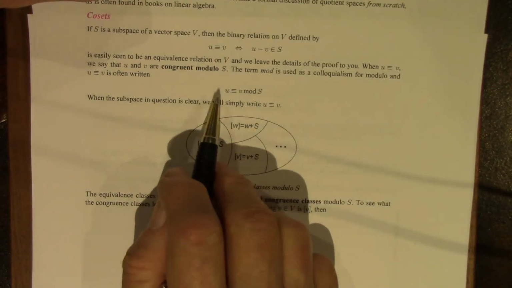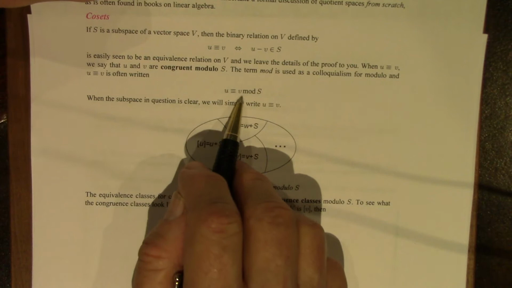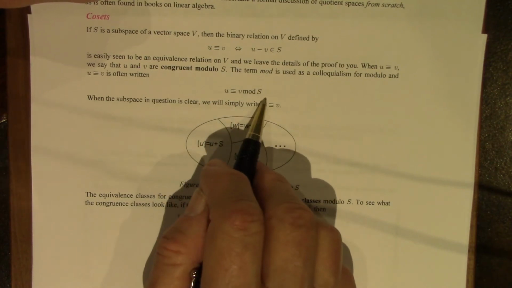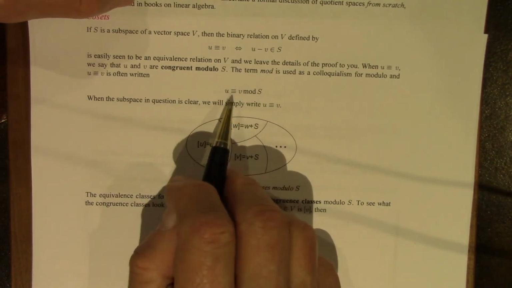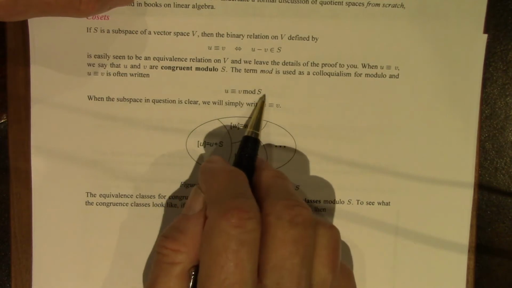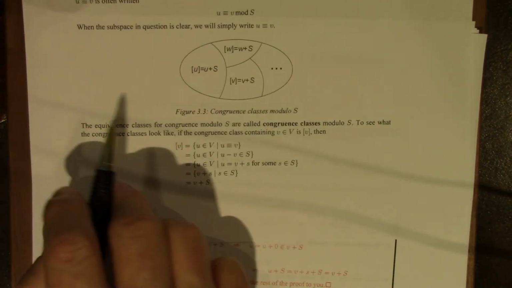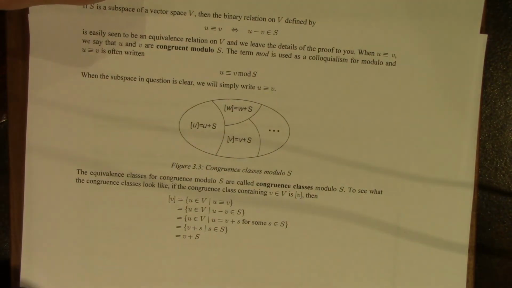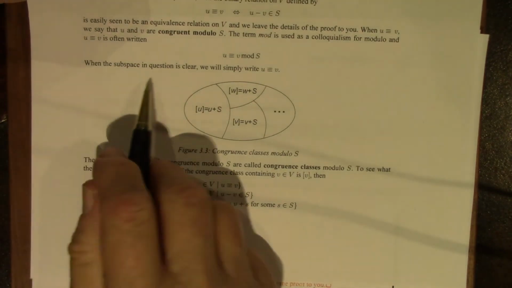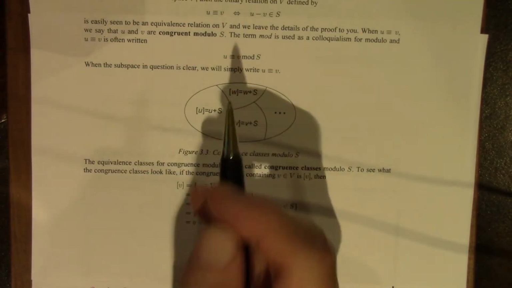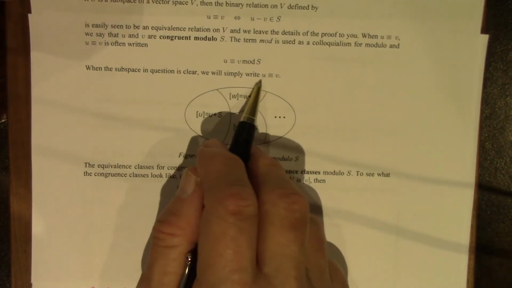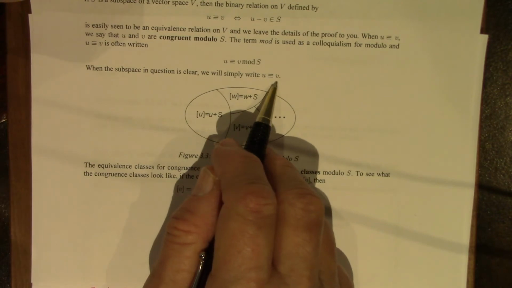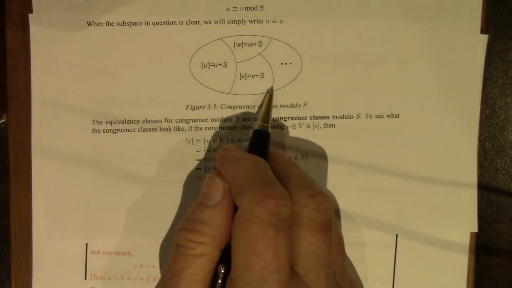And we might write this: U congruent to V mod S. That just simply means that U minus V belongs to S. This is not the same block equivalence relation that we discussed earlier. It's different. When the subspace S is clear, I may just write U congruent to V.